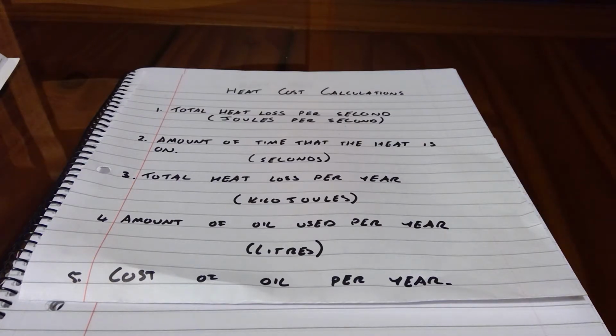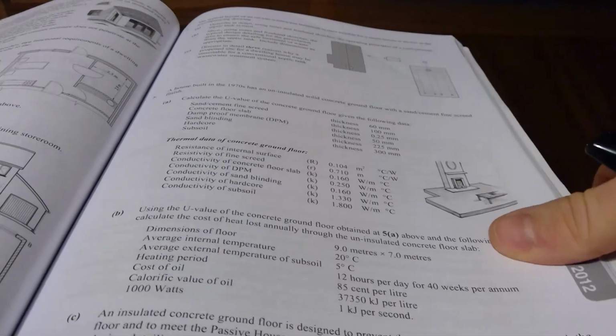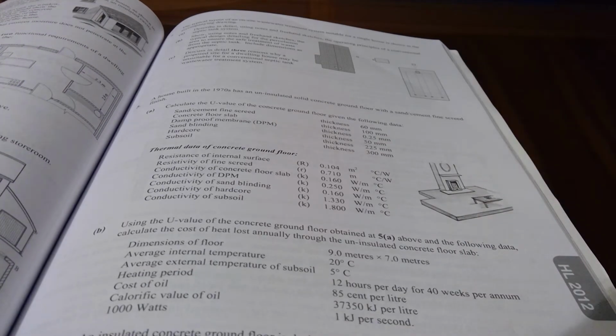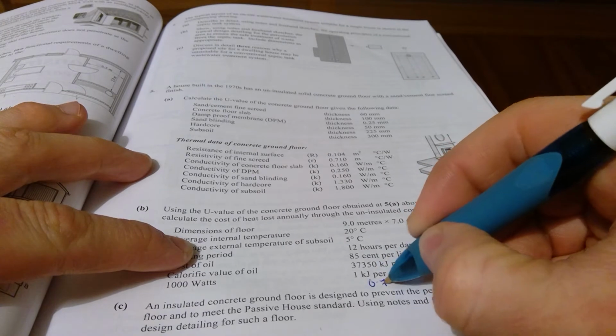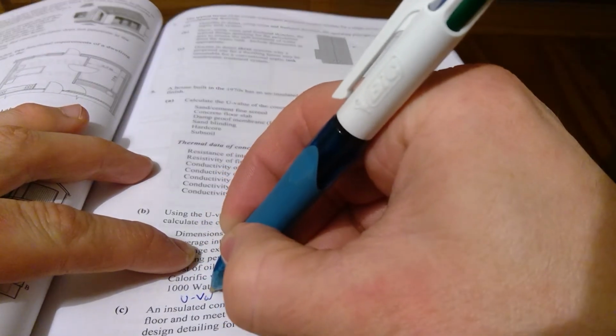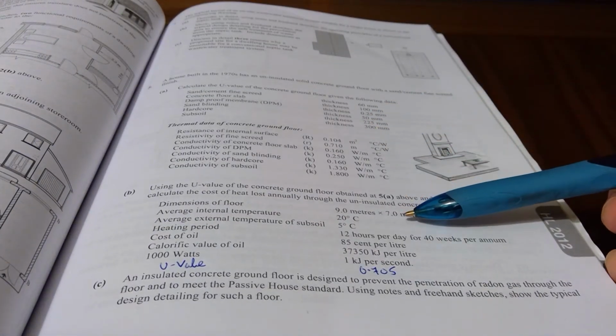The question we're going to look at is that floor question we looked at earlier, part B of that. We calculated the U value of that floor and we learned that it was 0.705 for the U value. Alright, so we're going to carry that U value into part B here.